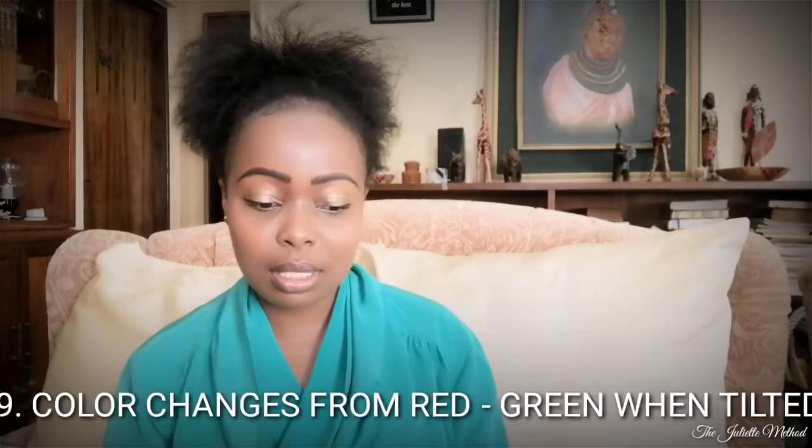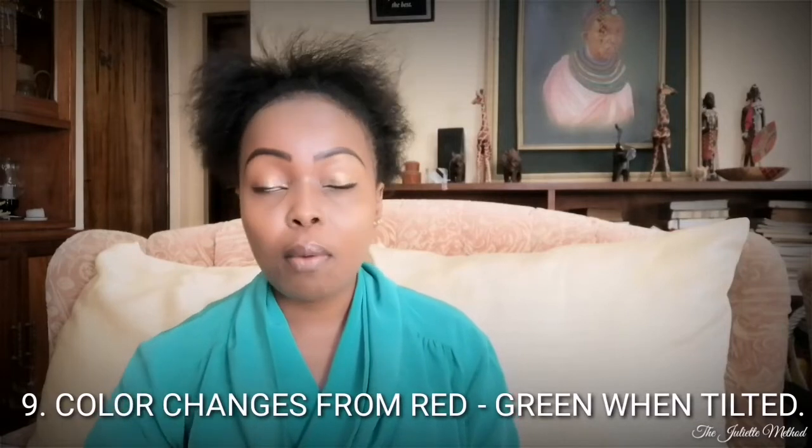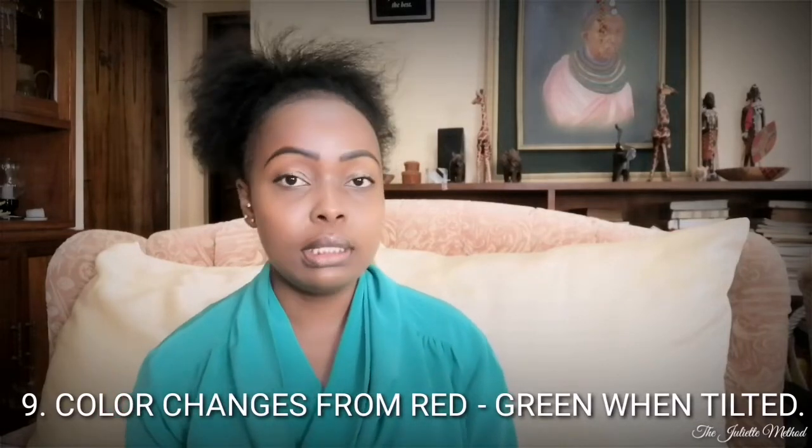Now that's where a bit of trickiness comes in. Color changes from red to green when tilted. Some of you will call this maroon or mauve, depending on your primary school training. But simply put, the color changes from red to green when you tilt it. That is for the 50 bob note. Red to green, 50 bob.